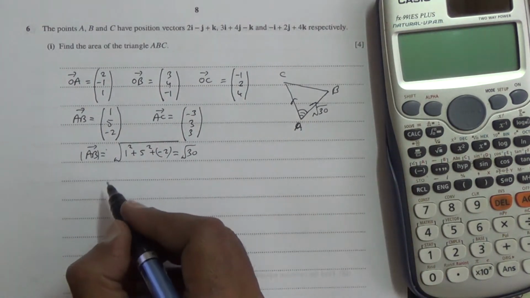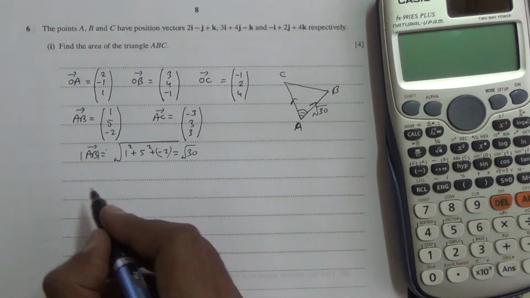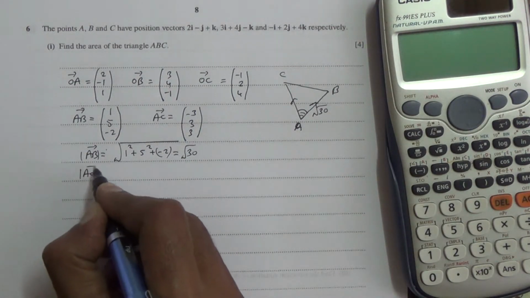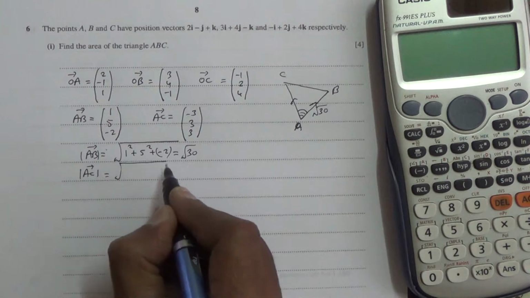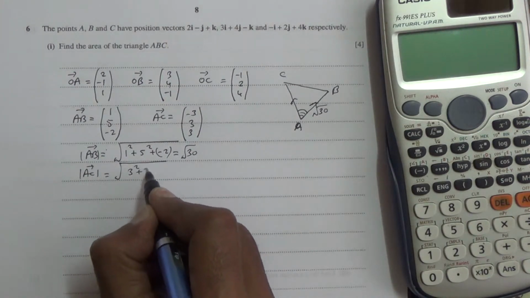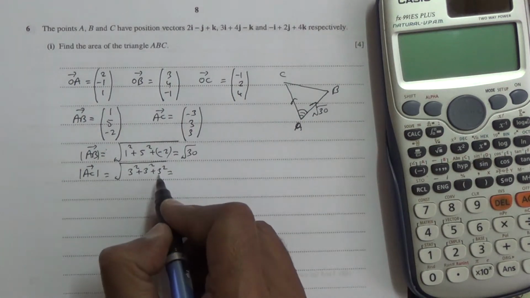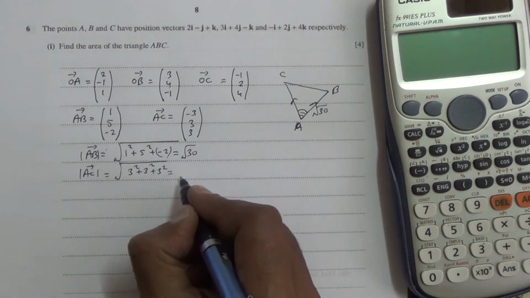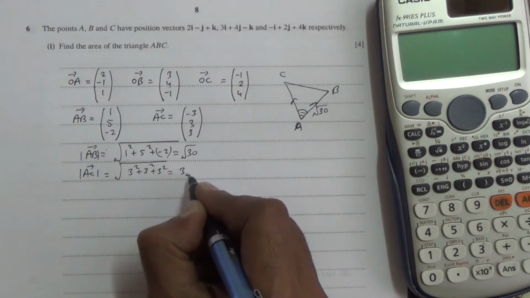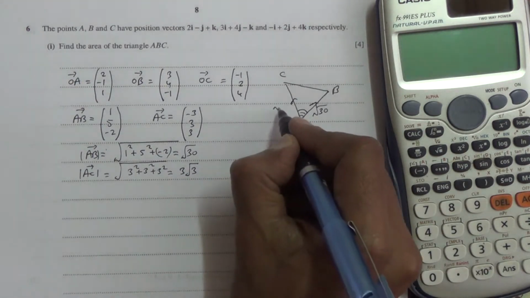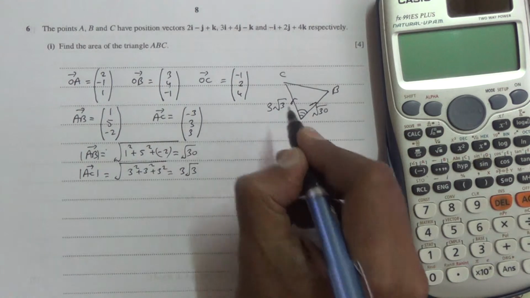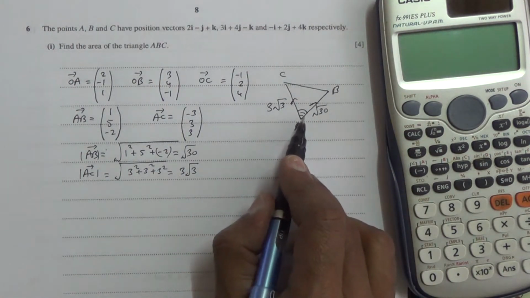And I'm going to find vector AC as well, the magnitude of vector AC, that is 3 squared plus 3 squared plus 3 squared. I'm not too worried about negative here because it's going to become positive anyway if we square it, so that's going to turn into 3 root of 3. We can find the angle between the two vectors.